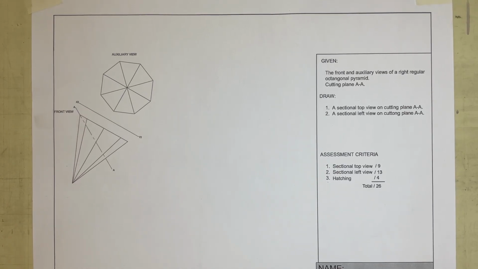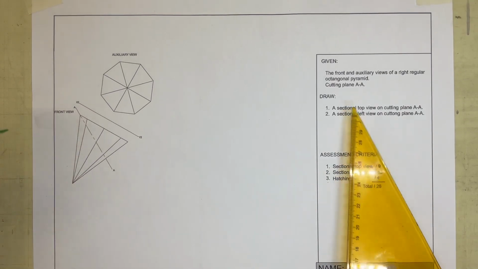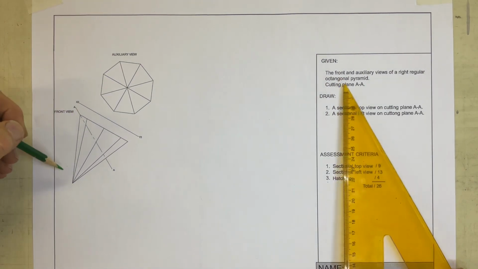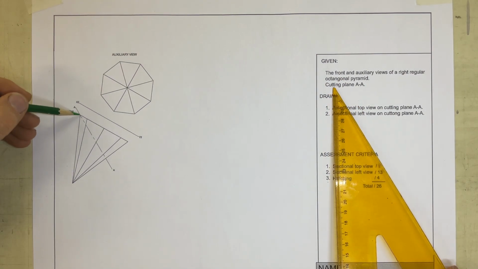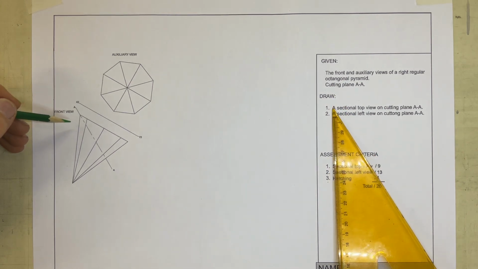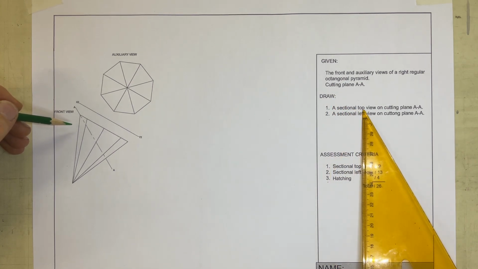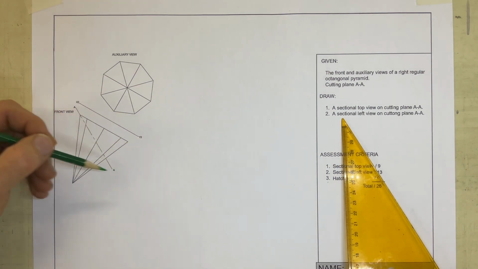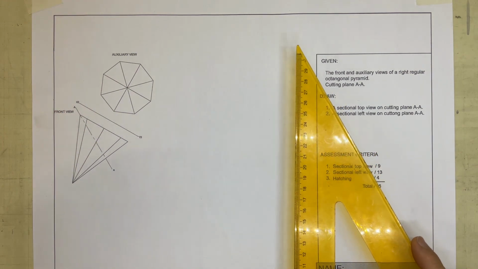Alright, we're going to have a quick look at doing the solid geometry. For this, the question has given us an auxiliary view and a front view of the object, and they've given us this cutting plane which cuts through that corner over there. They say draw a sectional top view, that'll go down over here, and draw a sectional left view, that'll go across over there. I'll show you now as to why that is.